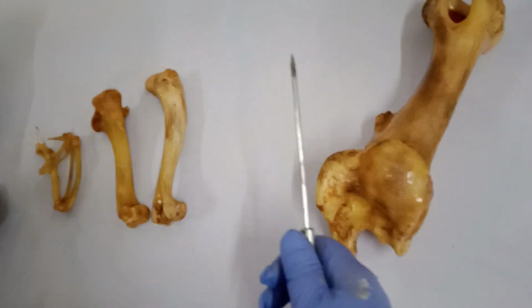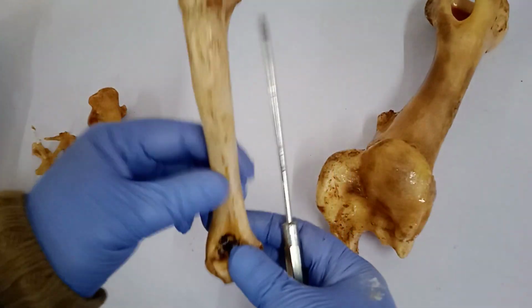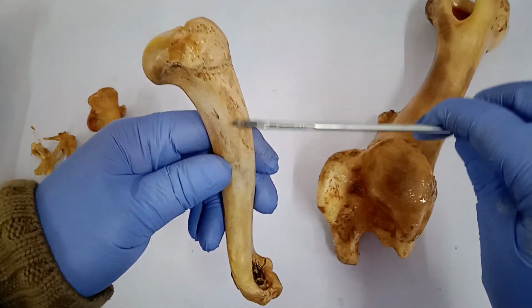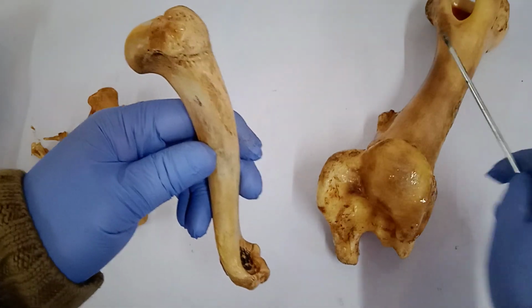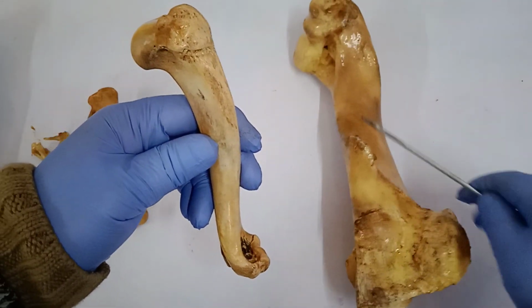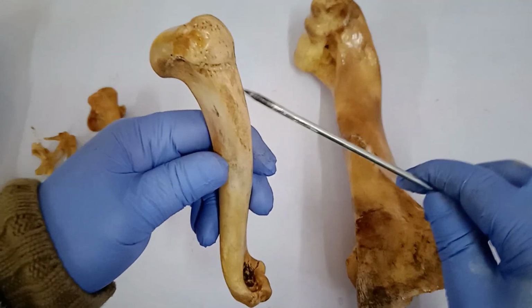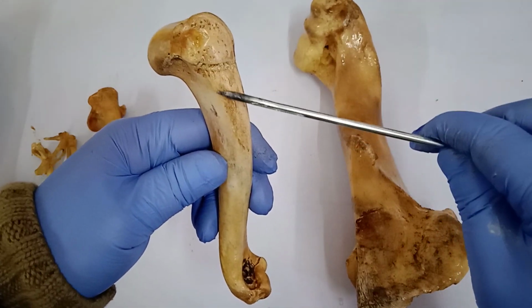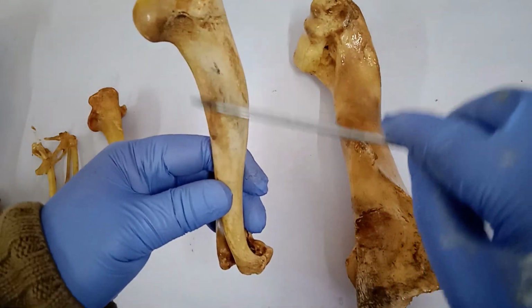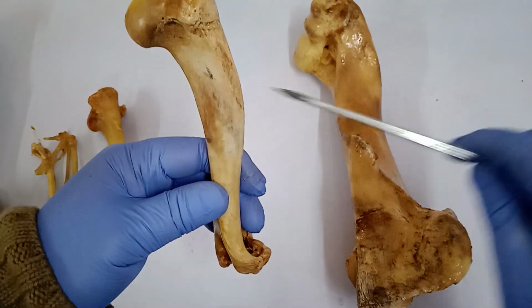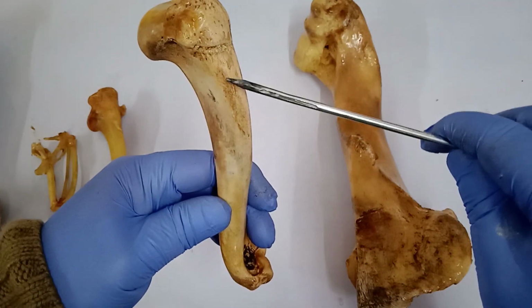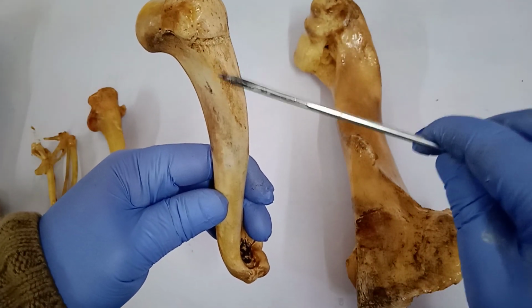So if you talk about dog, we can see that the deltoid tuberosity is in the form of a ridge. It's not developed as that of ox. This is the deltoid tuberosity in case of ox. It's not this much developed. And here in case of dog, it is in the form of a ridge. Plus the curvature of the lateral surface is not as much as is present in case of ox. So curvature is less. Deltoid tuberosity is very less prominent here.